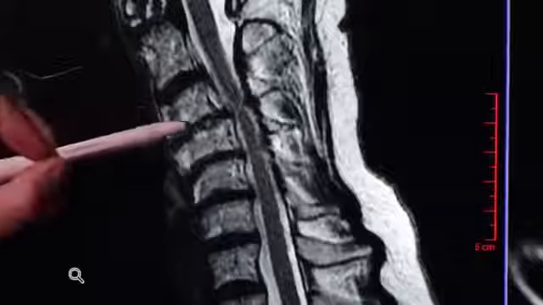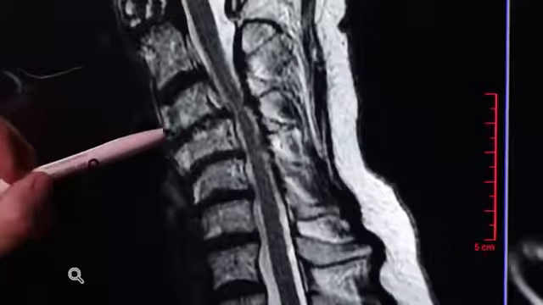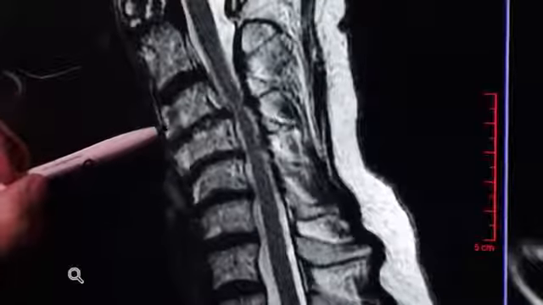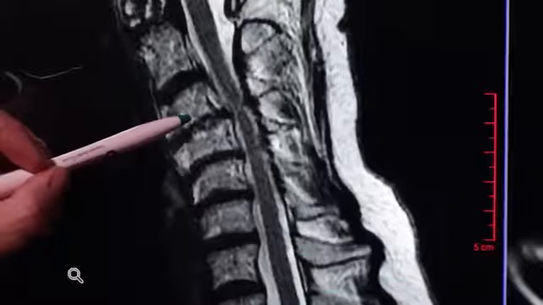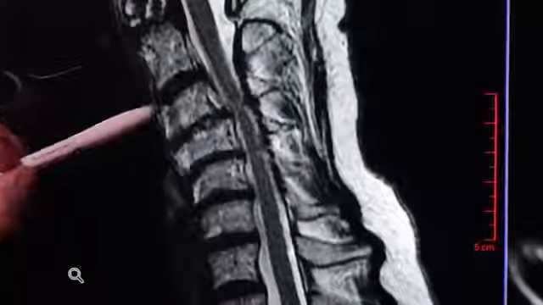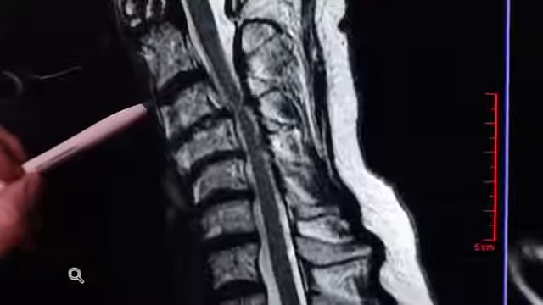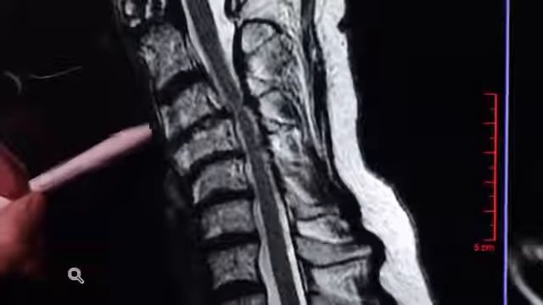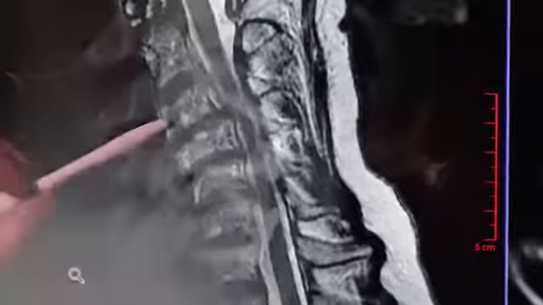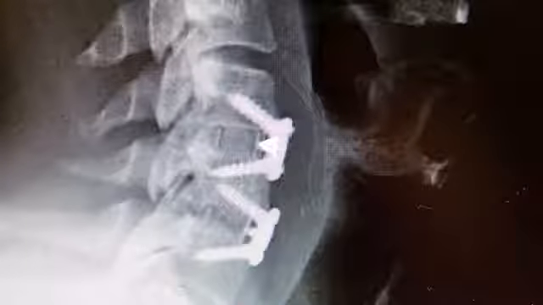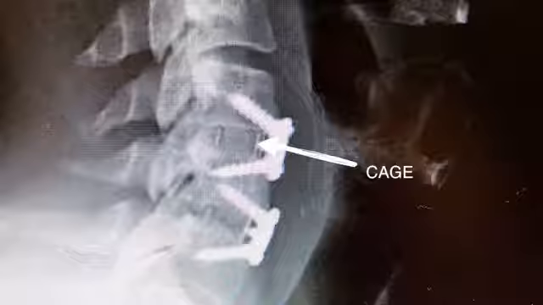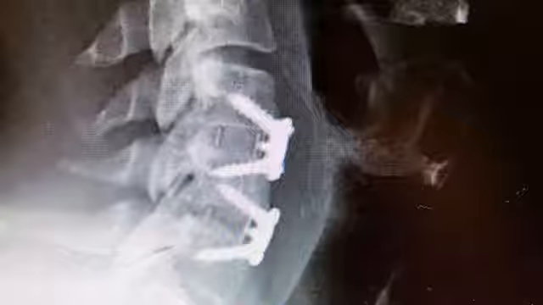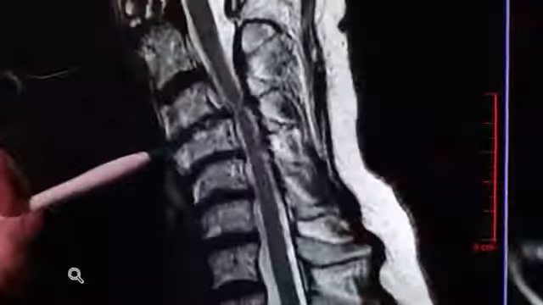And then in that space where the disc was removed from, we fill that space in with a special device filled with bone, and then we place usually another small device, typically a thin metal plate, along the front of these 2 bones, and that cage, as it's called, that is inserted between the bones, fuses those bones together over typically a 3 to 6 month period of time.